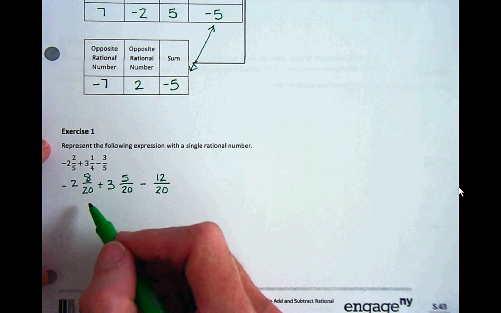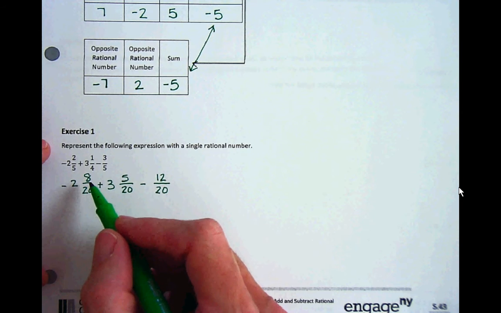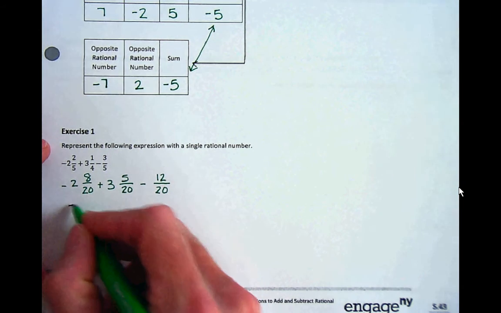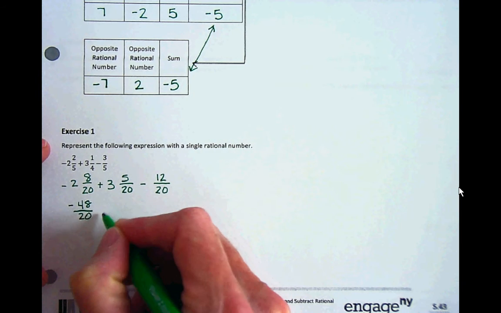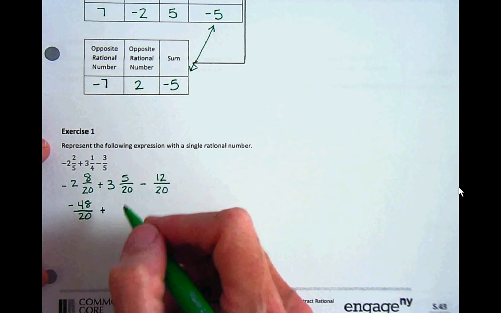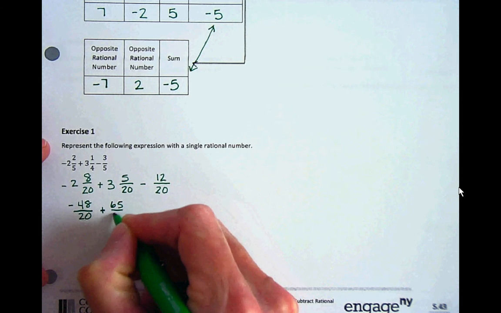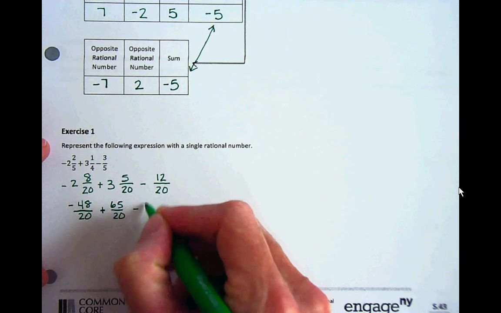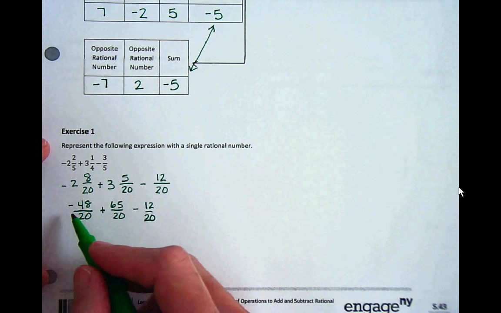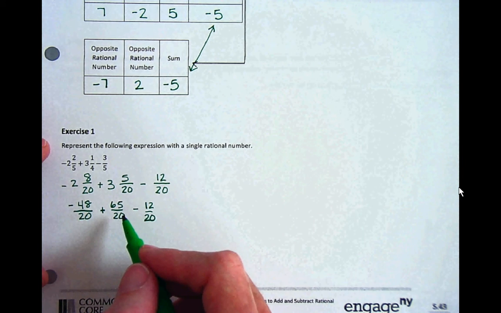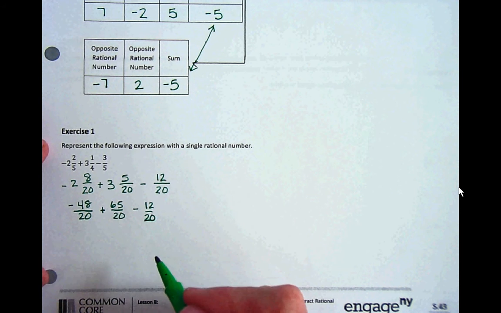Minus 2 times 20 is 40, plus 8 is 48, so this would be minus 48/20, plus 3 times 20 is 60, plus 5 is 65, so 65/20, and minus 12/20. If we put these two together, minus 48 and positive 65 is 17.